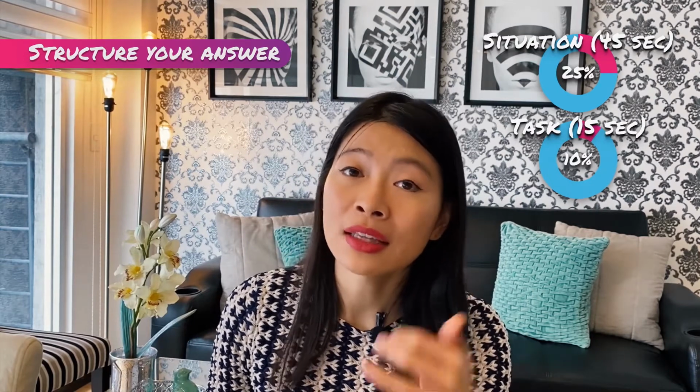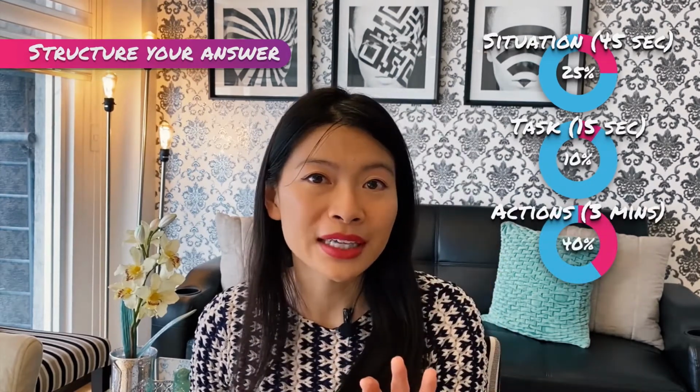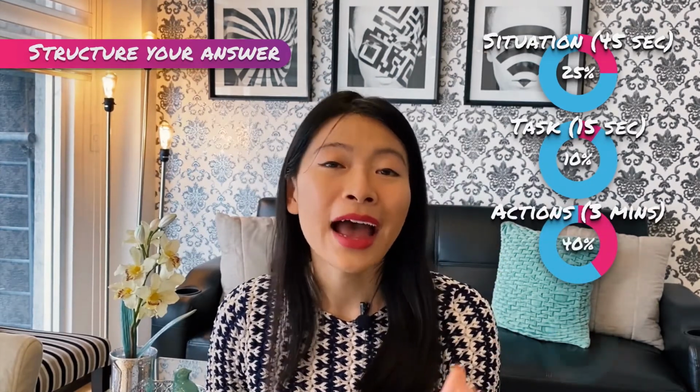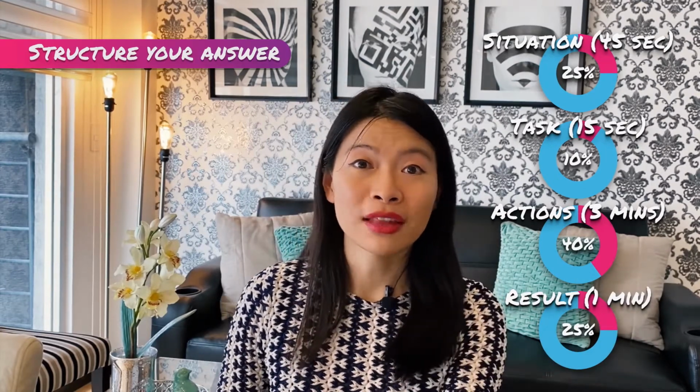I'll give you one piece of insight that I don't see many people mentioning, which is how much proportion of your time you should be spending on each of the sections. So people have a tendency to spend about 50% of their time in the situation or the context section. And I actually recommend spending 25% in the situation section, 10% on the task or the problem, 40% on the action that you took, and 25% on the result that came from your action.